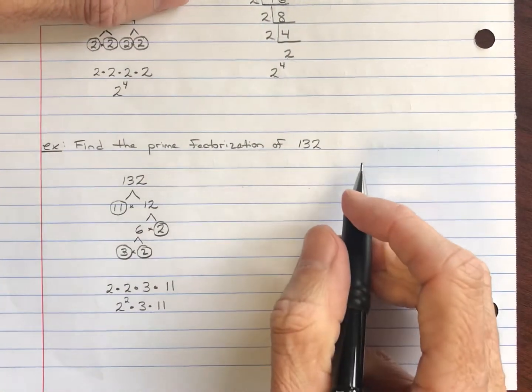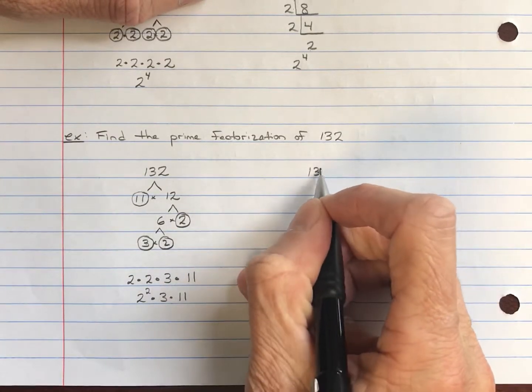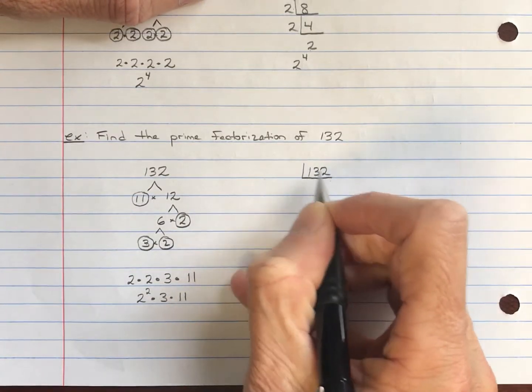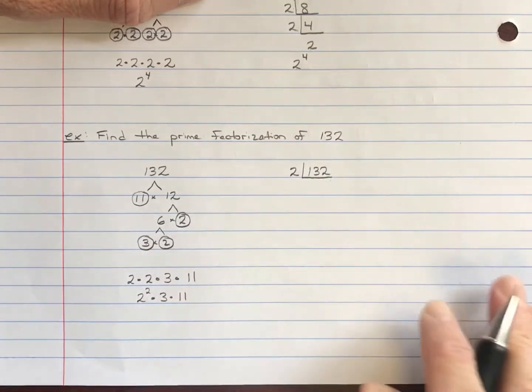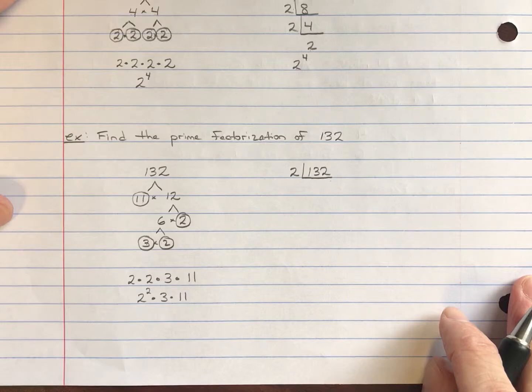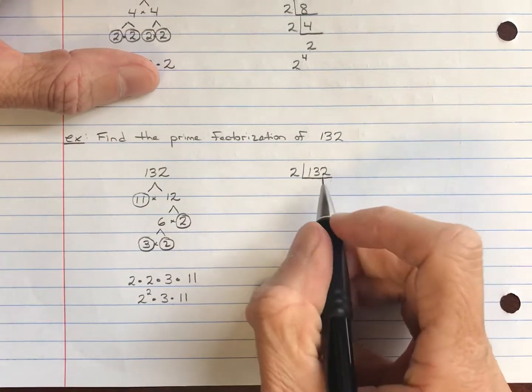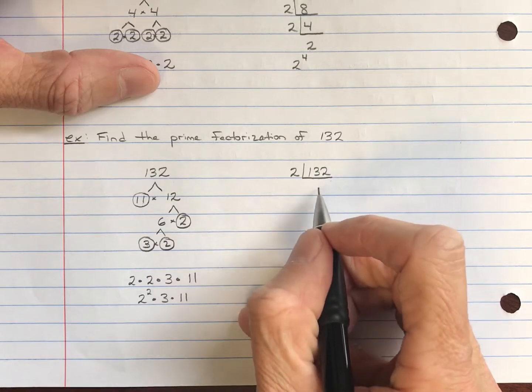The other method, okay, if I start off with 132, and again, I like to just say, well, it's even. Okay, 2. How many 2's in 132? Well, if you don't know, pull out a calculator. You know it's even, so you know it divides. Well, 2 goes into 132, I think it goes in 66 times.